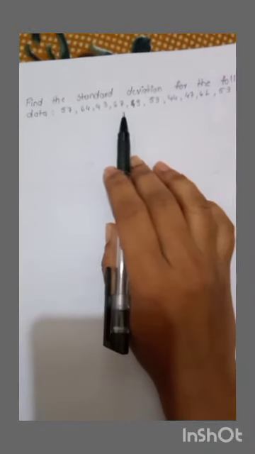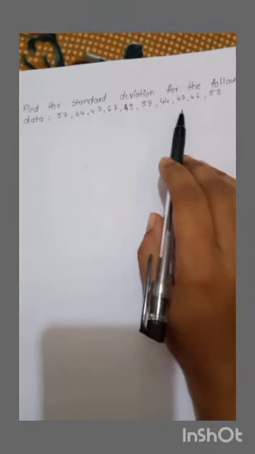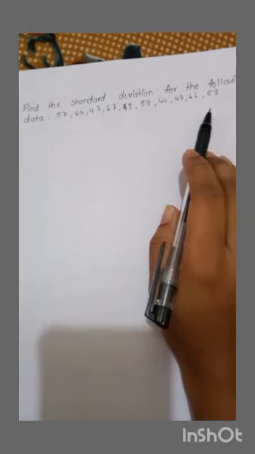Now we will see an example of the standard deviation. Here is the data set: 57, 64, 43, 67, 49, 59, 44, 47, 61 and 59. For this, first of all we have to calculate the mean x bar.